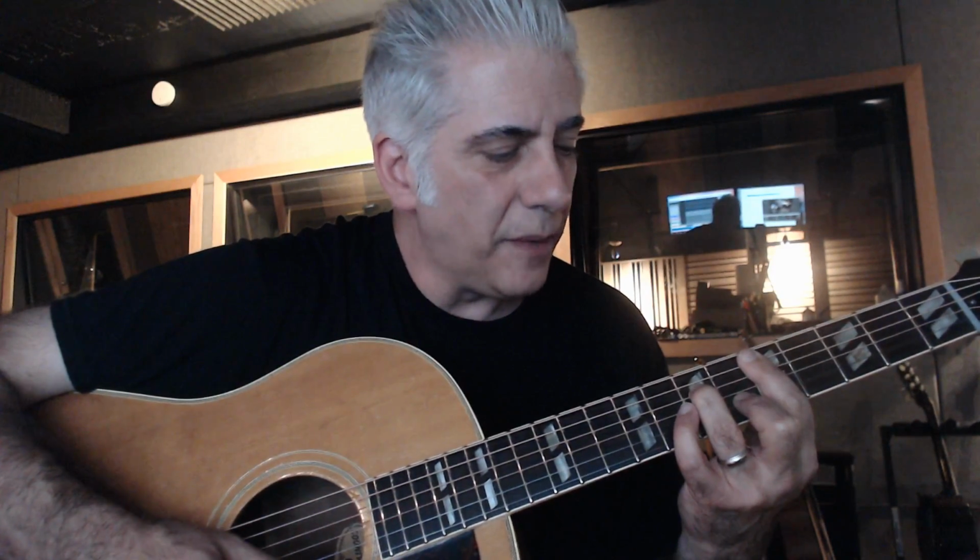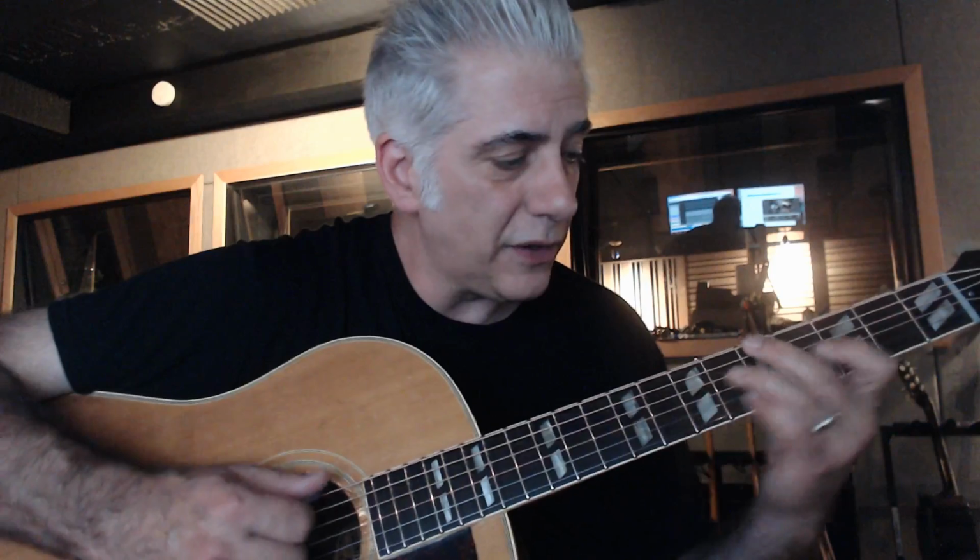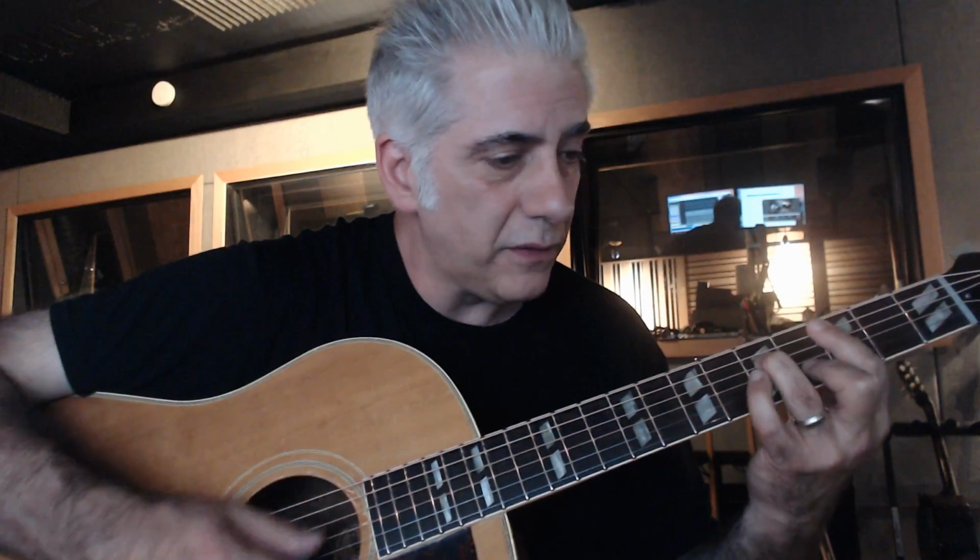Okay, this can easily be analyzed as, if I put an A in the bass, would be an A7 flat 9. So it's essentially going from the 1 chord, the minor 1, to the 5 chord, down to the flat 7 minor chord. Okay, so it's actually a modulation. There's no question about it.